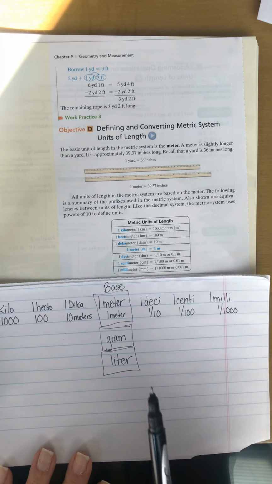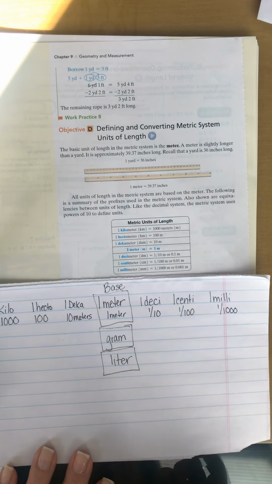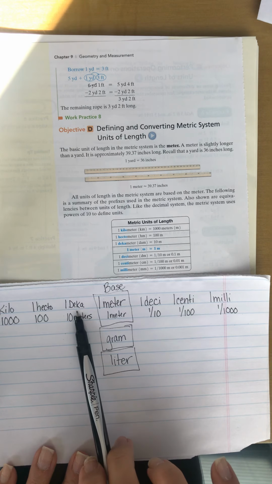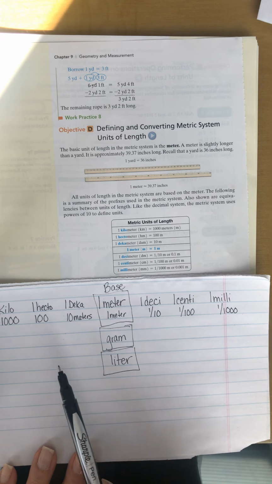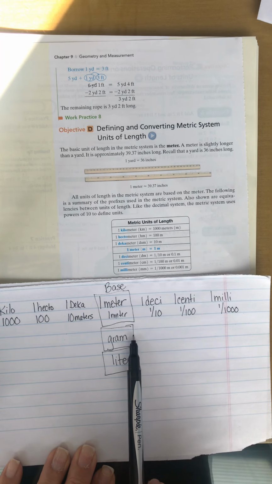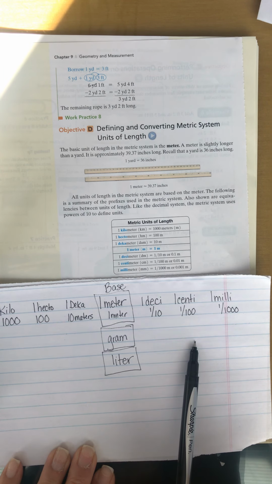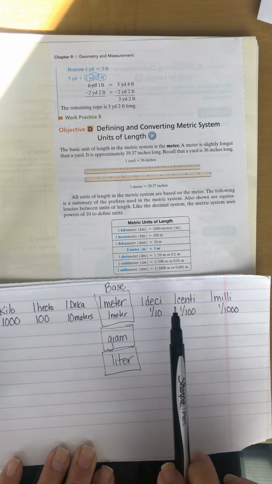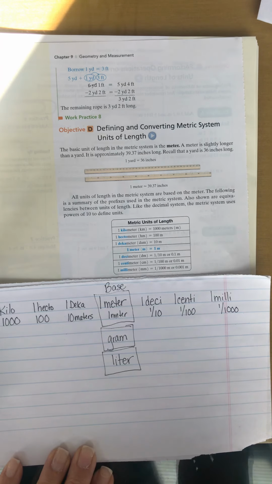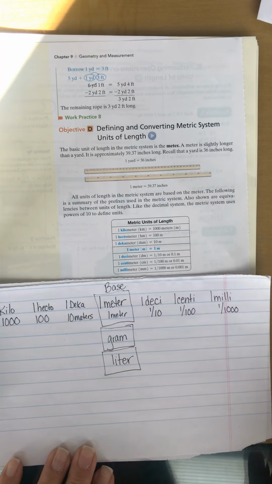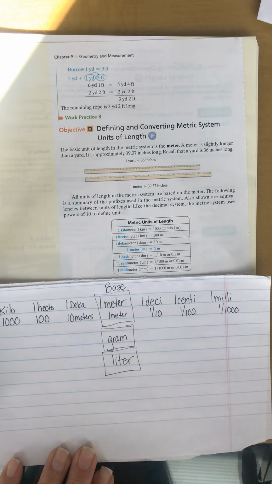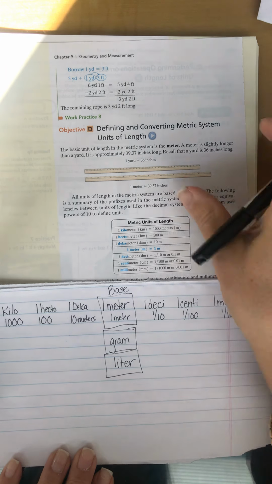This is all you do. Since it's all based on tens, if you're moving from meter to decameter, you move the decimal one place to the left. If you're going to decimeter, you move one place to the right. So it's basically however many places you're moving to get to that, that's how many places you're going to move the decimal. That's it. It's simply you're either multiplying by 10 or dividing by 10, 100, 1,000, and so forth.